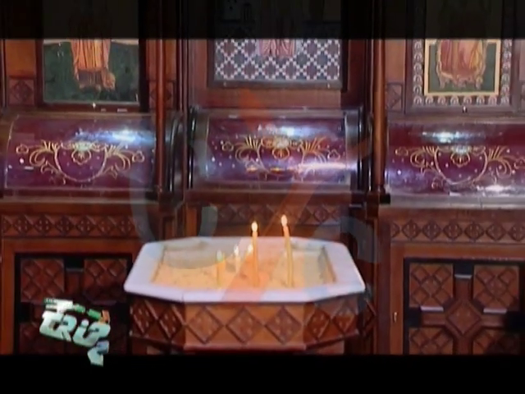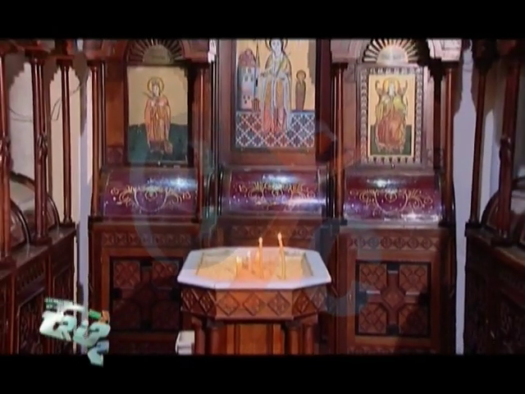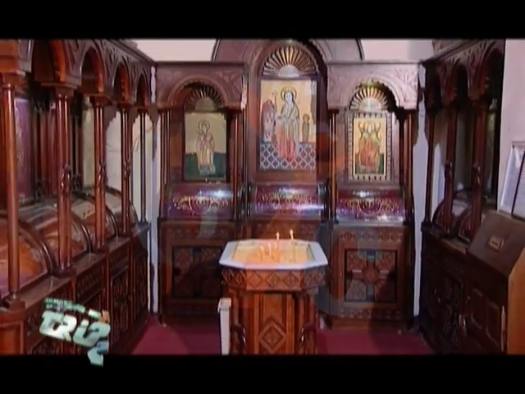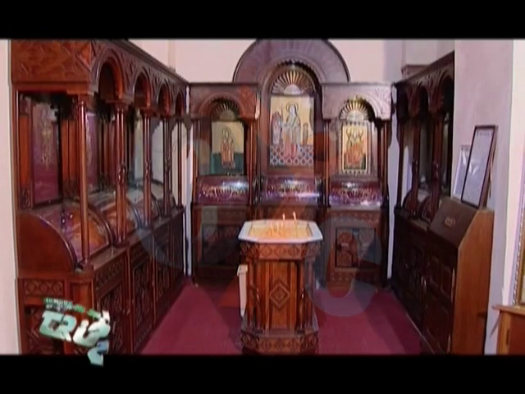It has a wooden frame which is decorated with colored engravings, and the compartment has 3 saints' icons: St. Barbara, St. Damiana, and St. Juliana.